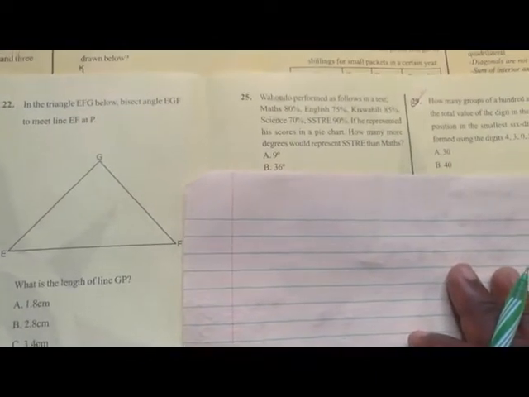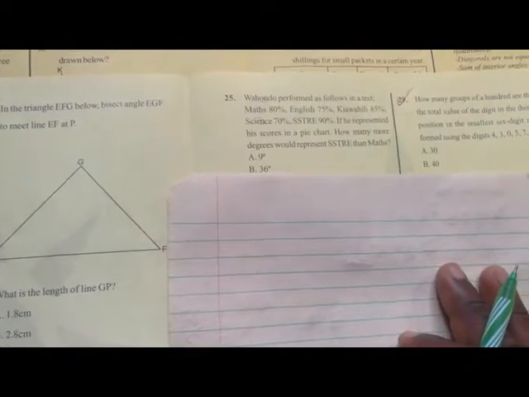Wahondo performed as follows in the test: Maths 80%, English 75%, Kiswahili 85%, Science 70%, Social Studies and Religious Education 90%. If he represented his scores in a pie chart, how many more degrees would represent Social Studies and Religious Education than Maths?